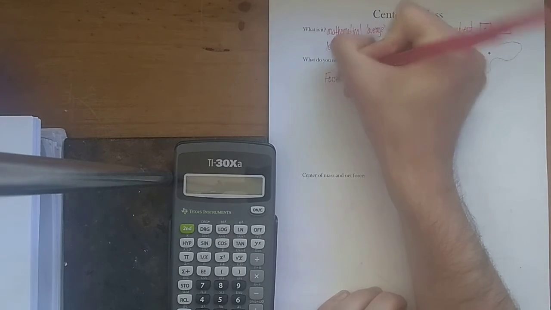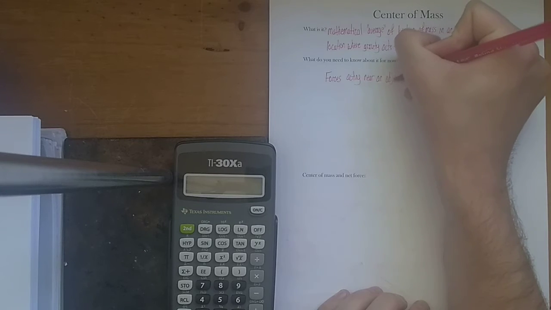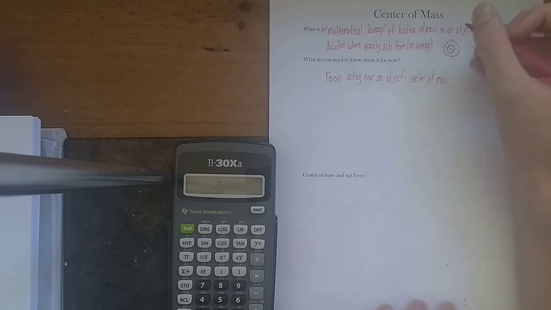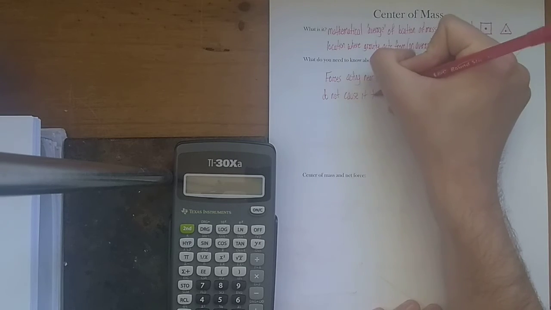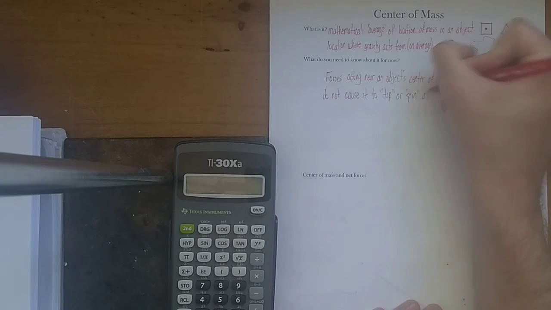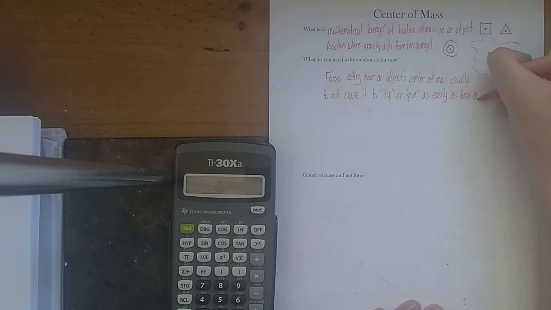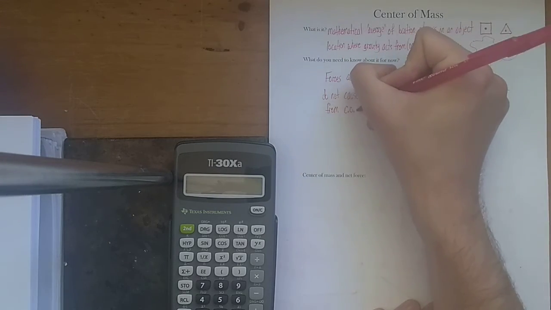First of all, forces acting near an object's center of mass usually do not cause it to tip or spin as easily as forces acting farther from, and I'm going to abbreviate here, the center of mass.